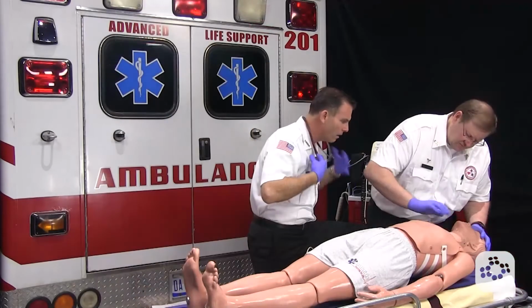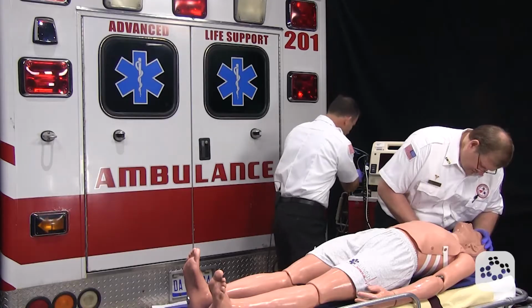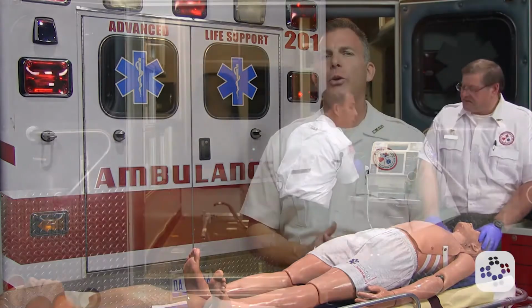The patient should be checked for responsiveness. If unresponsive, a code should be called. Then check for a pulse and for breathing. In our scenario, the patient is in respiratory arrest.